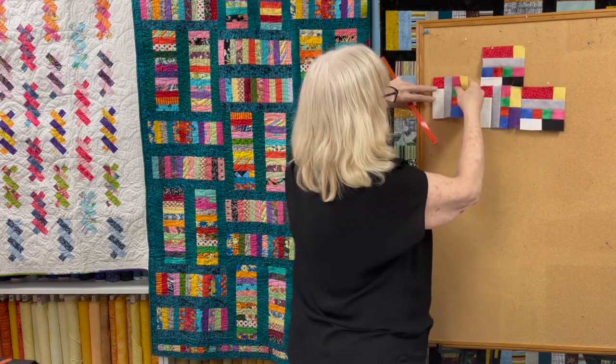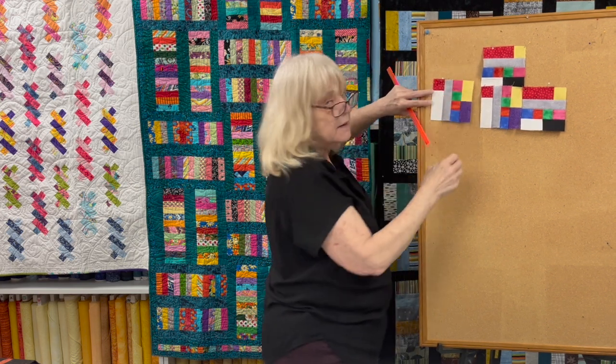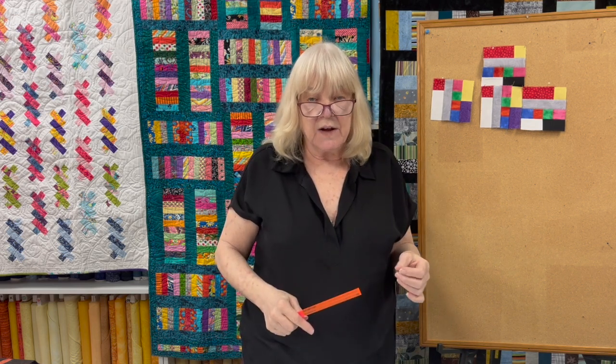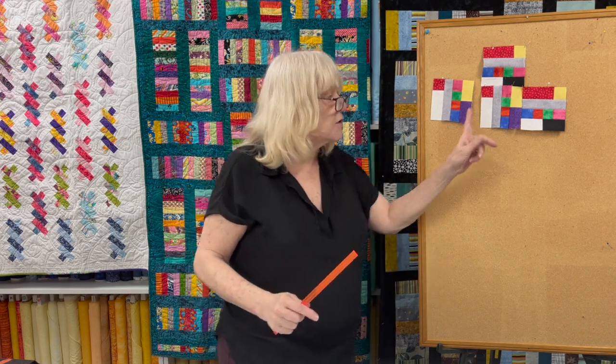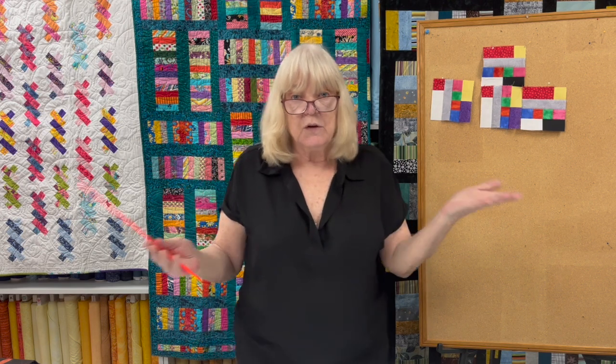So that's the answer to when you have a limited number: just strategically place your fabrics, make identical blocks, or in this case, two different blocks, and you can get a very successful quilt still with a limited number of fabrics and not have to go buy more to use your scraps.